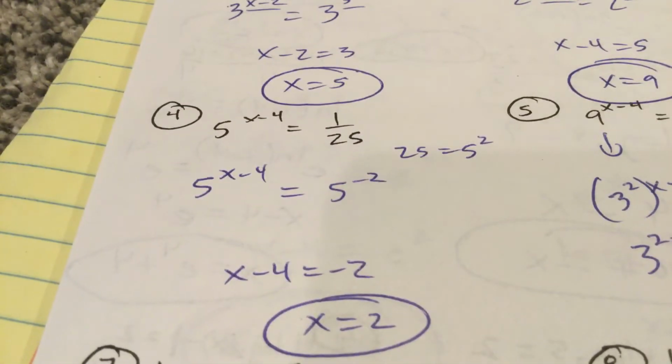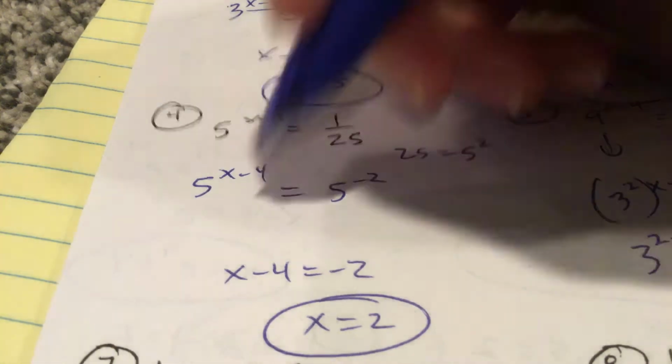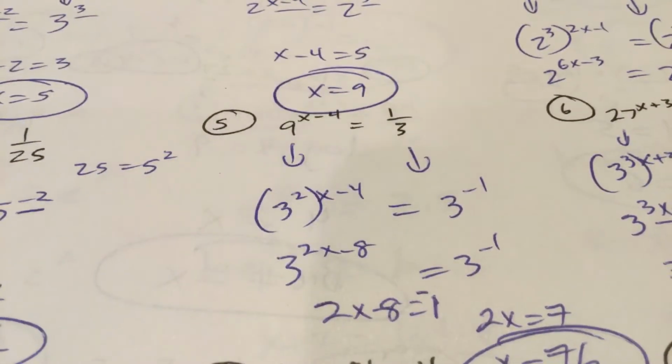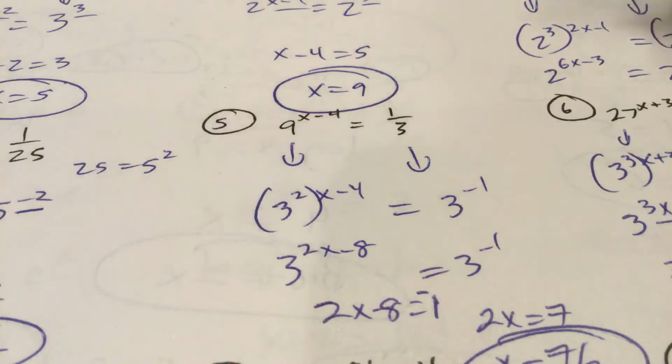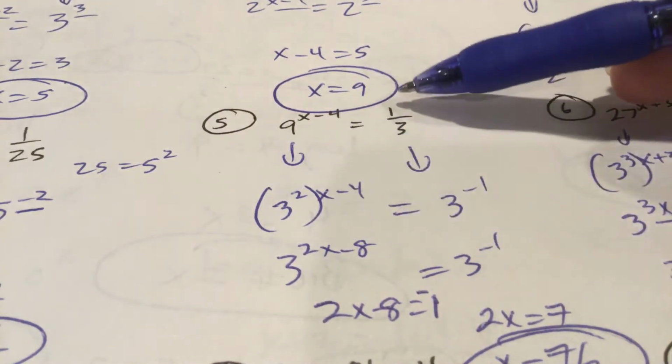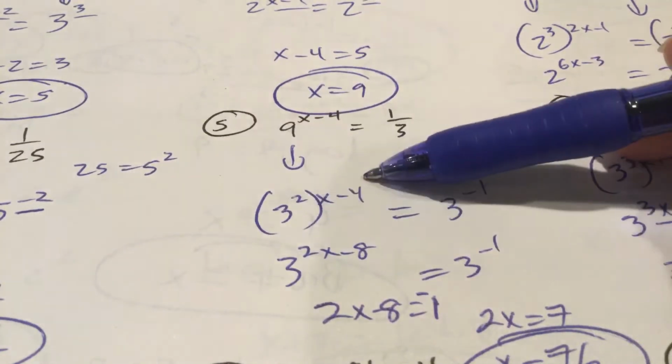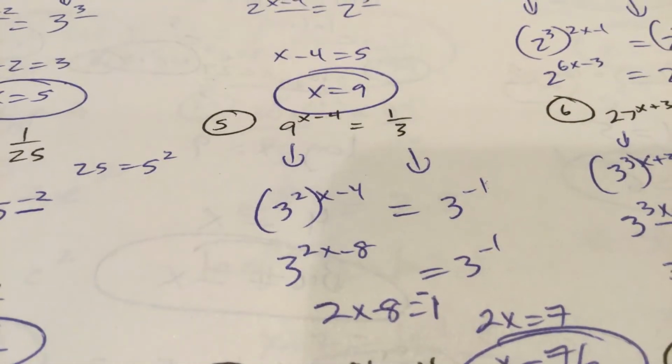If 25 is 5 squared, then 1 over 25 is 5 to the negative 2nd. Same base, set the exponents equal to each other. All right? 9 is 3 squared. 1 over 3 is 3 to the negative 1st. Power to a power, multiply the powers together, then set the exponents equal to each other.